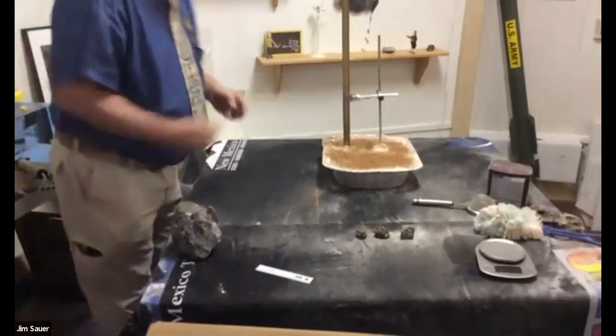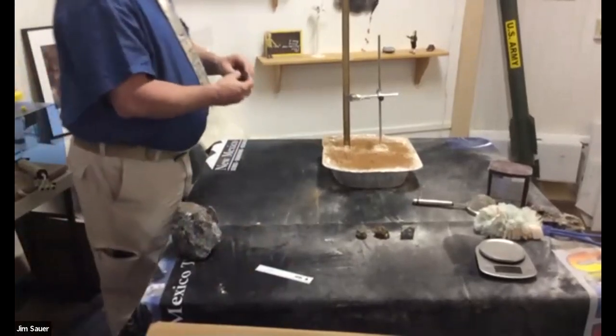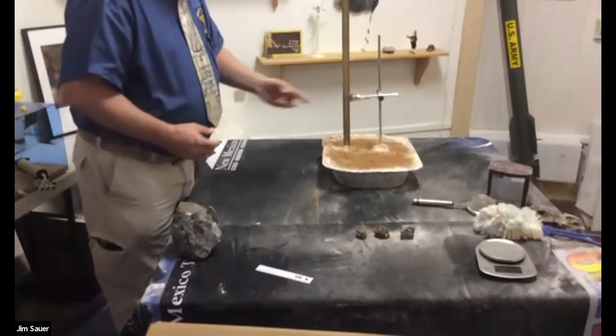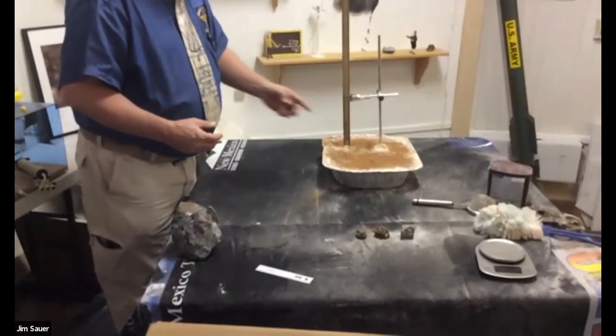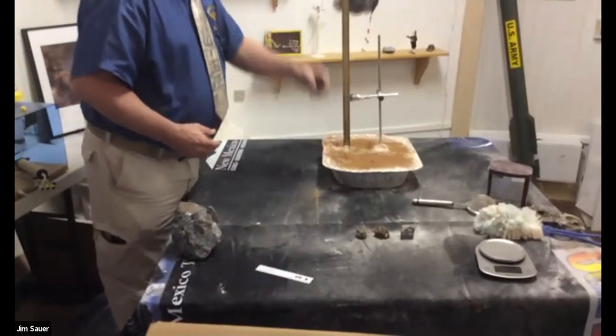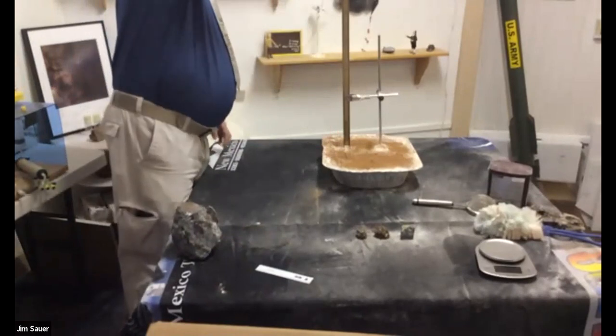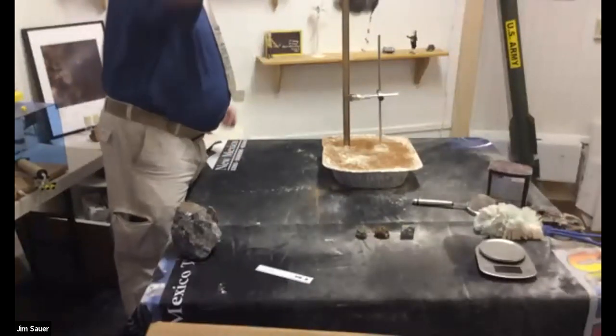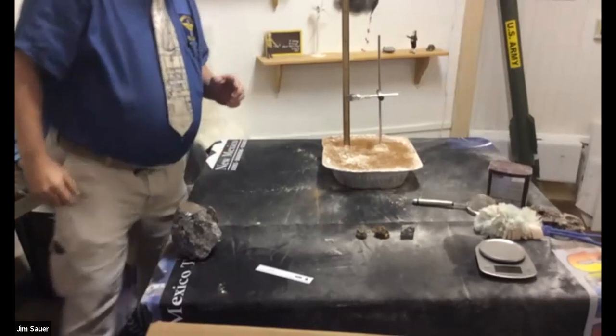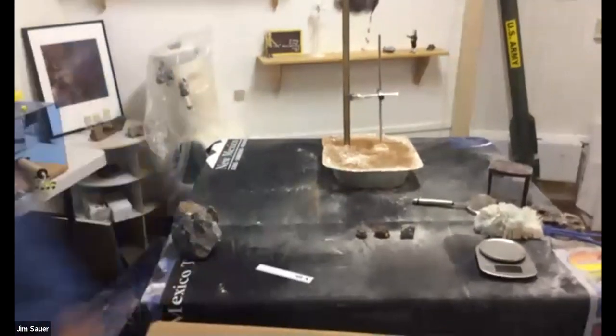We have our experiment here. We're ready to go. I'm going to drop this from about 1 meter in height, and I want you to focus down here at the bottom as she comes rocketing in. Here we go. In 3, 2, 1, mark. There's our first impact.